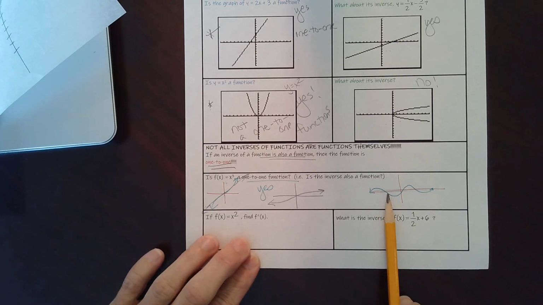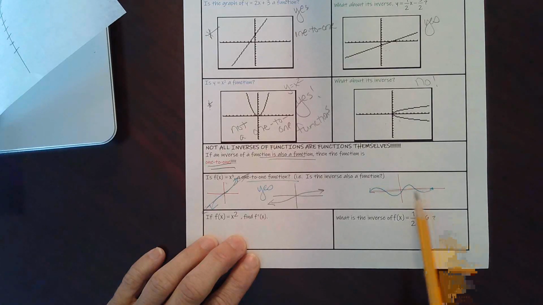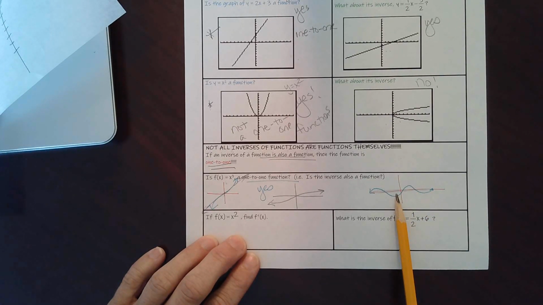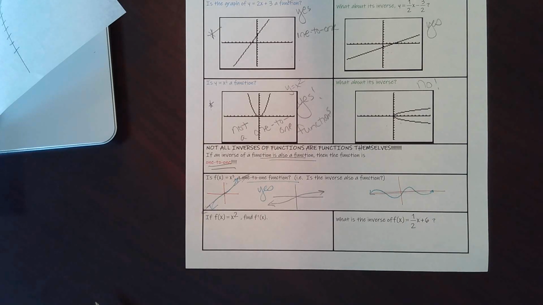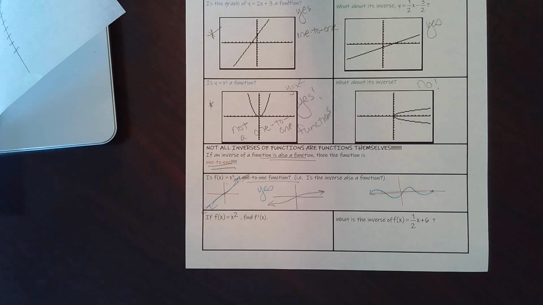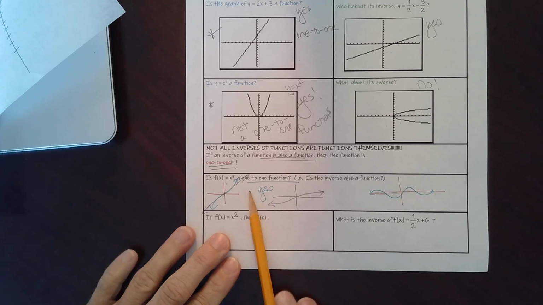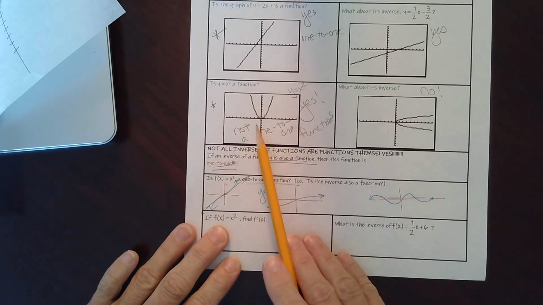And this graph does not pass the horizontal line test. It is a function, but it's not a 1-to-1 function because it does not pass the horizontal line test. Okay, so we know the relationship between a function and its inverse. We know that there has to be symmetry with respect to y equals x. We know that some functions are 1-to-1 and some are not.